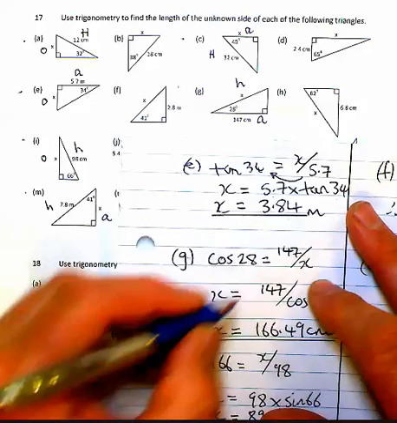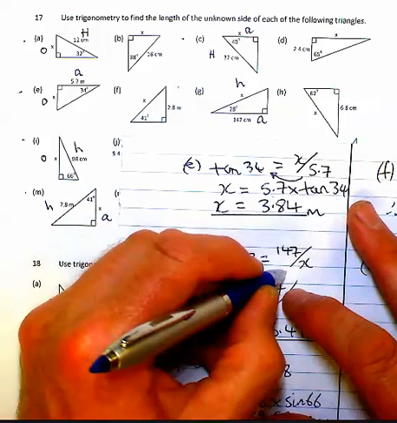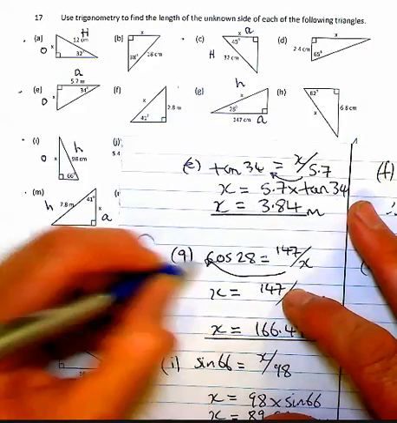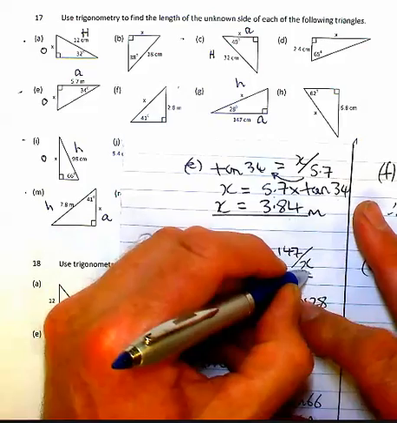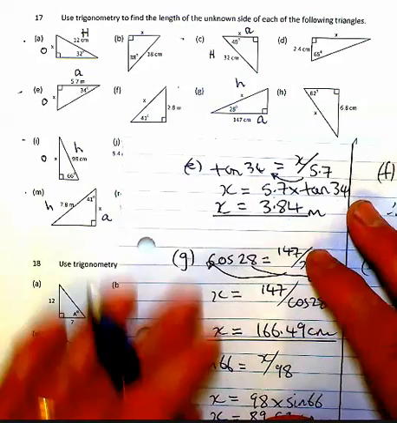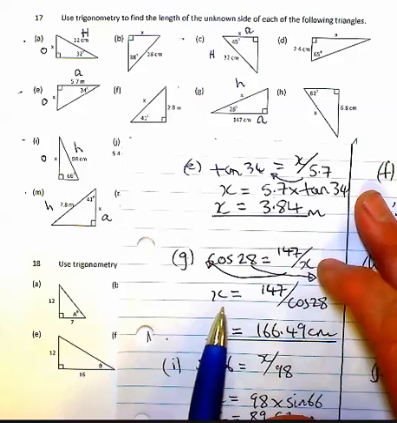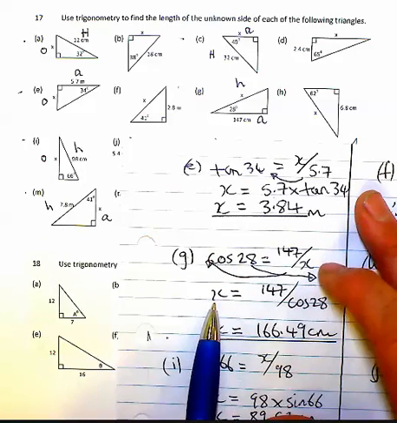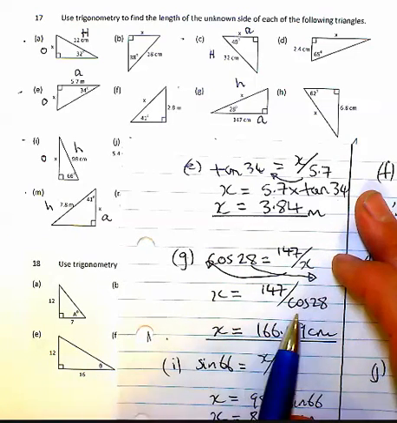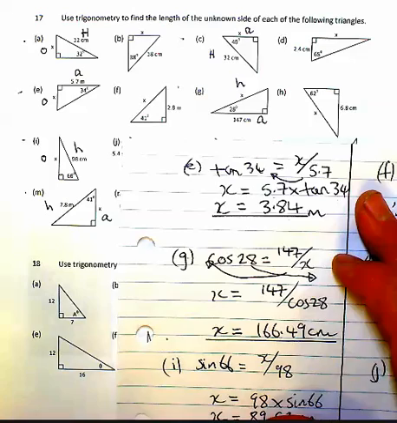Now in this case, I do a double transposition. The cos 28 moves over to the other side as a division. When the hypotenuse is on the bottom, or the denominator I should say, we do a division. So x is 147 divided by cos of 28.